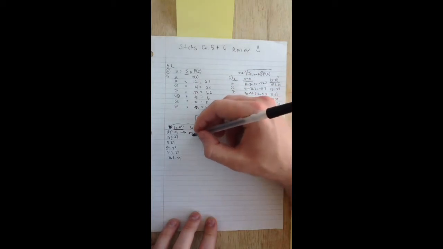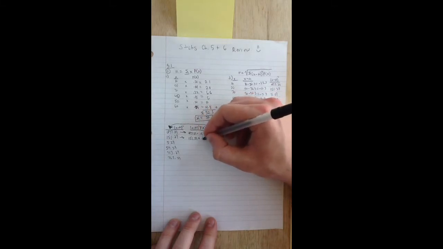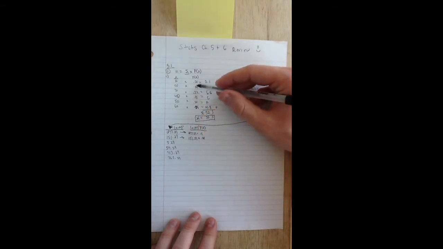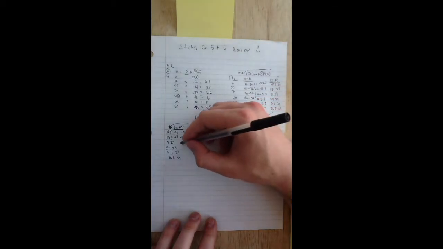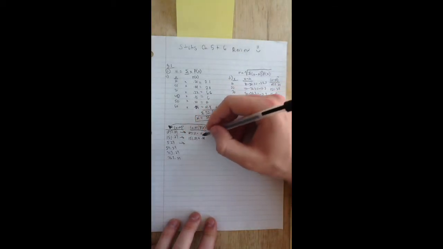Like I said, this is a very tedious process. 151.29 times 0.14, again 0.14 is the value for 20, and 151.29 is the value that we got when x is 20.